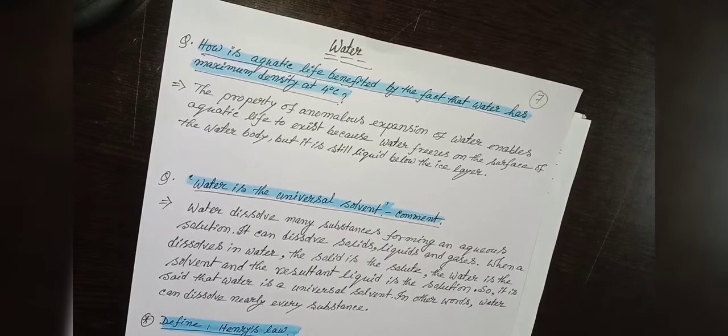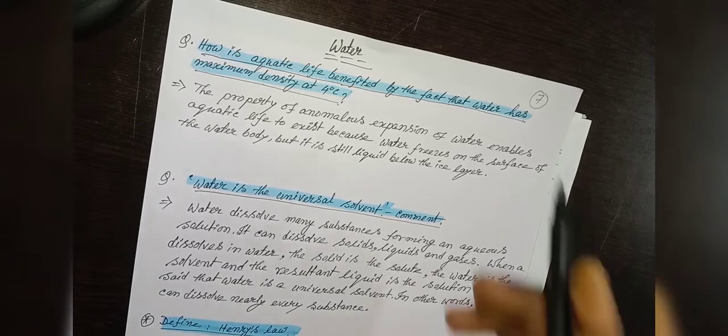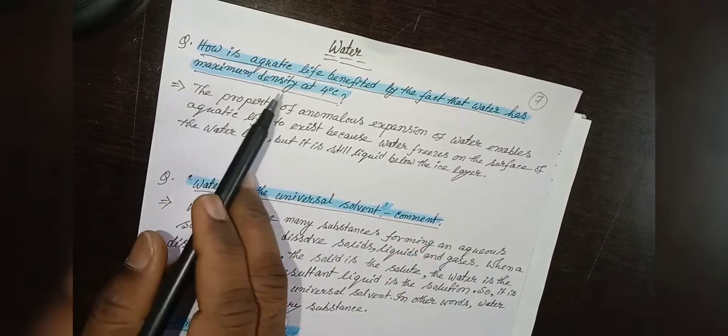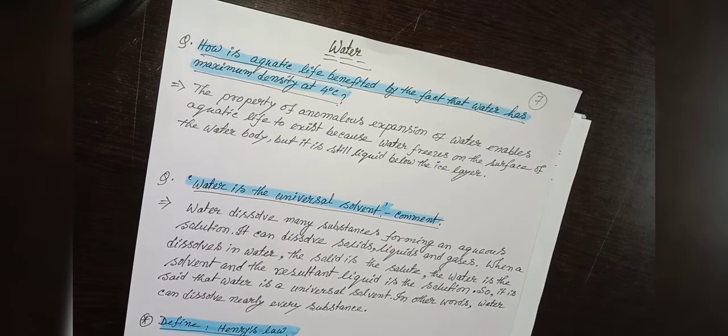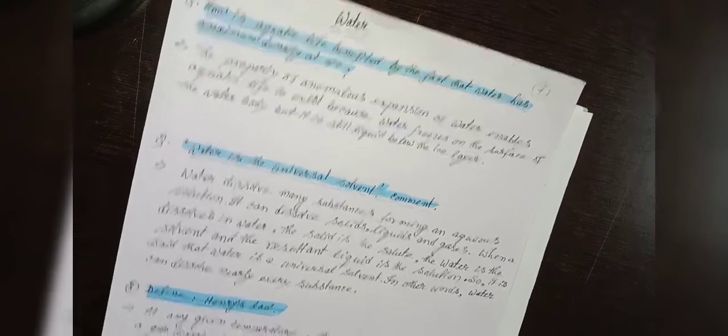How is aquatic life benefited by the fact that water has maximum density at 4 degrees centigrade? The property of anomalous expansion of water enables aquatic life to exist because water freezes on the surface of the water body, but it is still liquid below the ice layer.